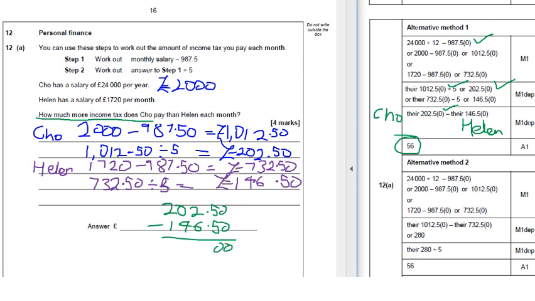I'm using my head instead of a calculator. Borrow from there, put it there. Borrow from there, put it there. 12 minus 6 is 6. That's a 9. 9 minus 4 is 5. Okay, £56 difference.